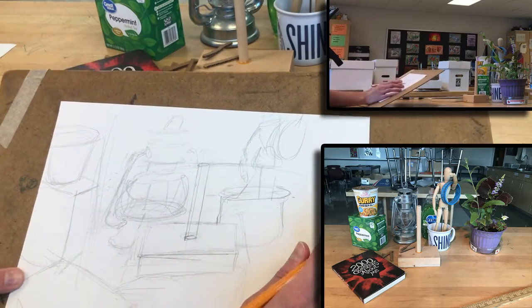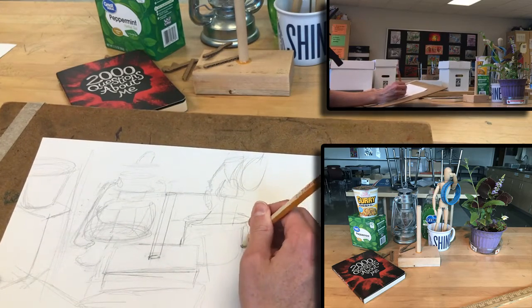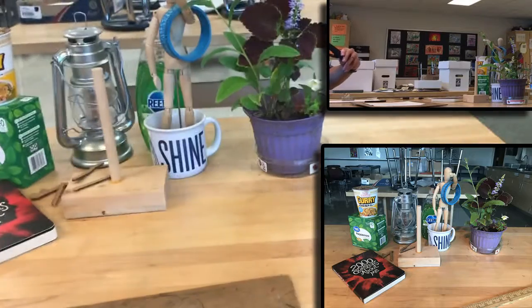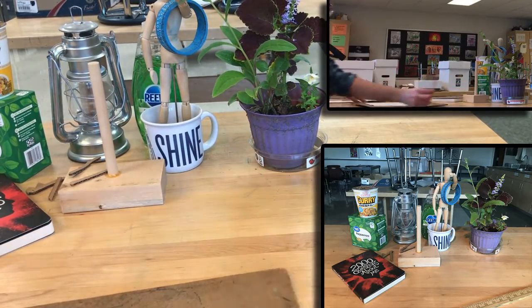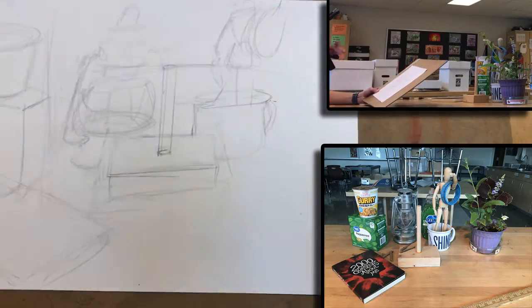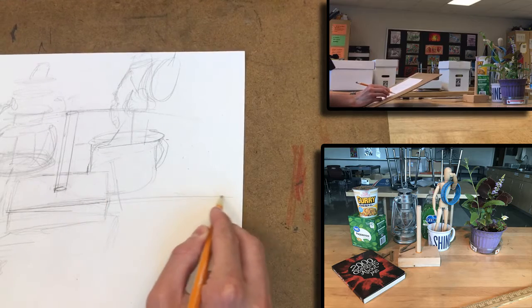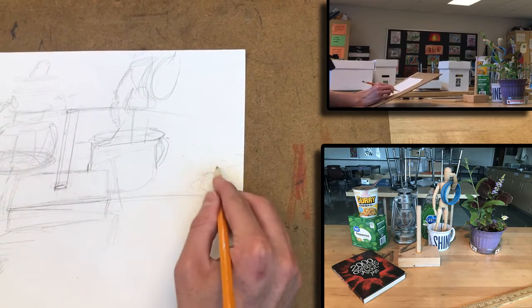Basic sizes of things. I also did not yet include the handle for the mug. I did not yet include the plant. And the plant, the way I'm looking at it, is lining up with the corner of the piece of wood. So that's where the bottom of the plant should go. The plant has a lot of space. The plant's going way off the page.